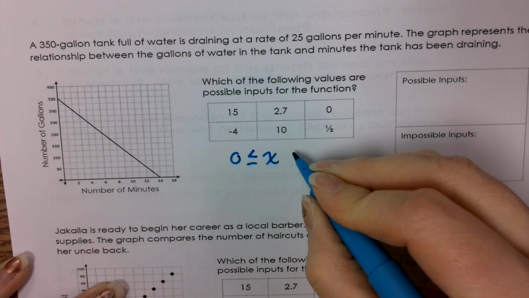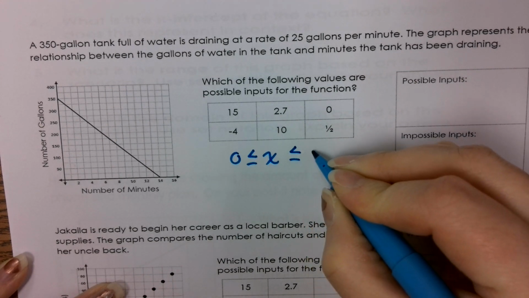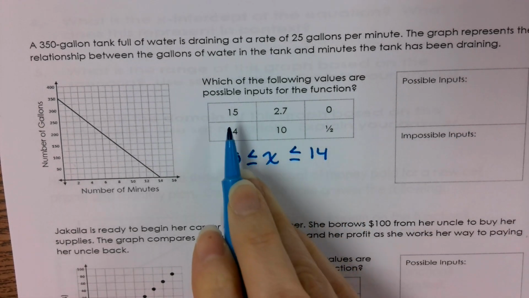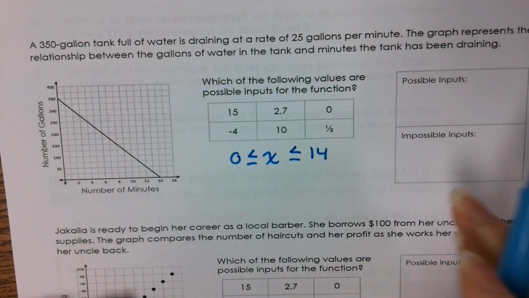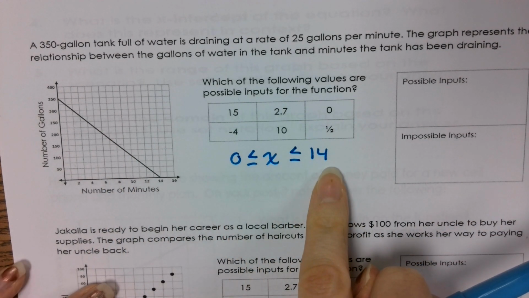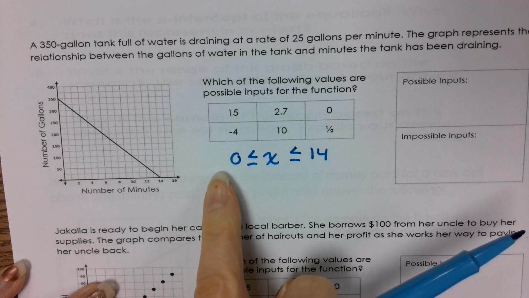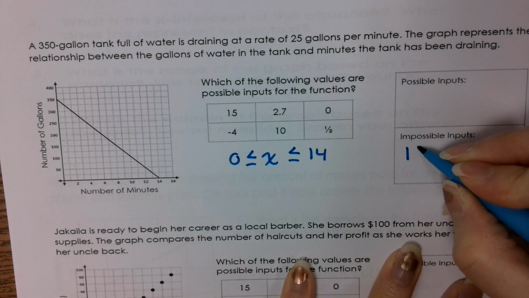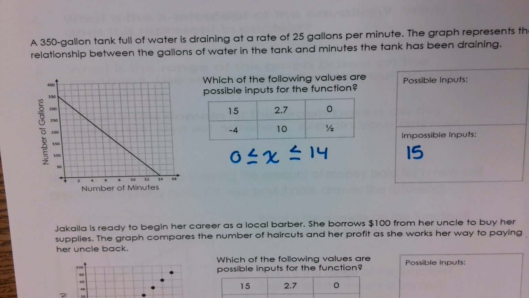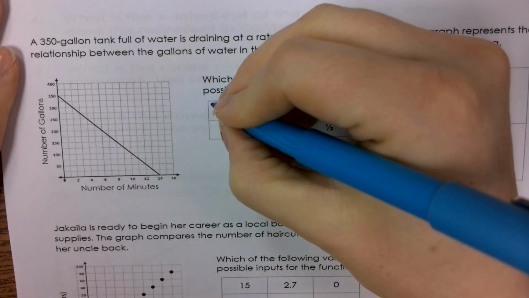But we also know that x needs to be less than or equal to 14. So we're looking at these values and identifying if they fall between 0 and 14. Does 15 fall between 0 and 14? Yes or no? No. So that would be considered an impossible input. It would not work in this situation because it is larger. This is too large.